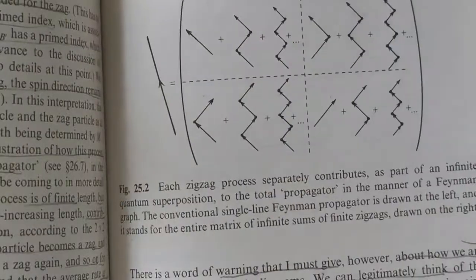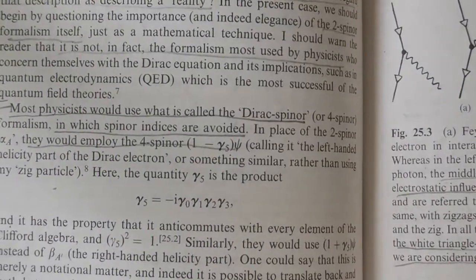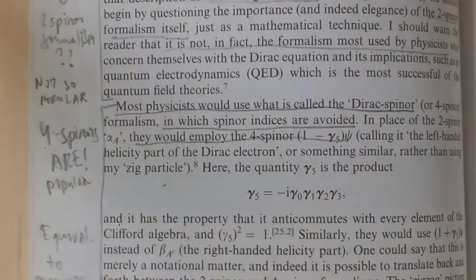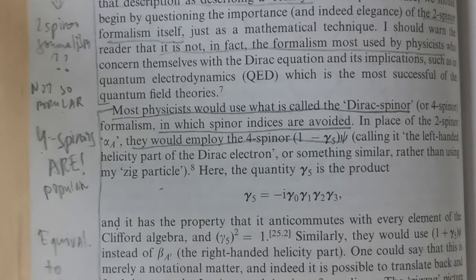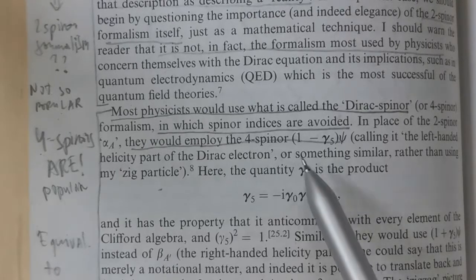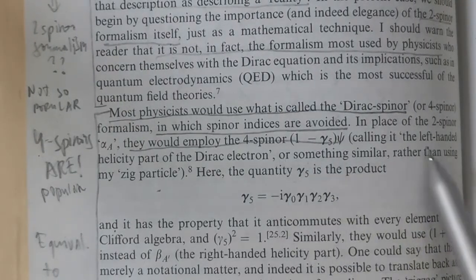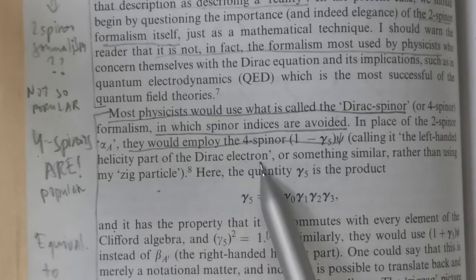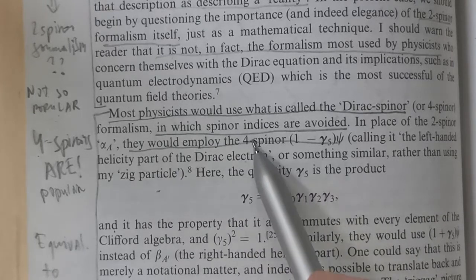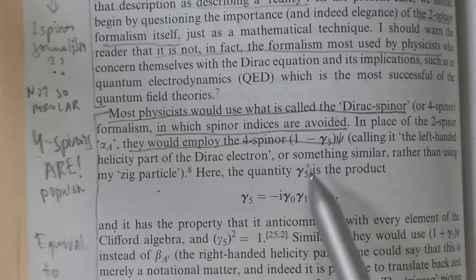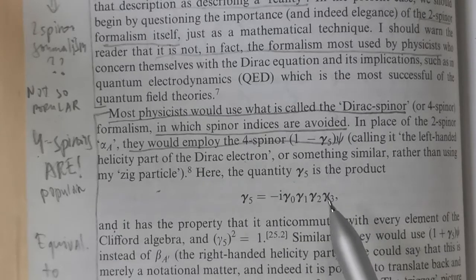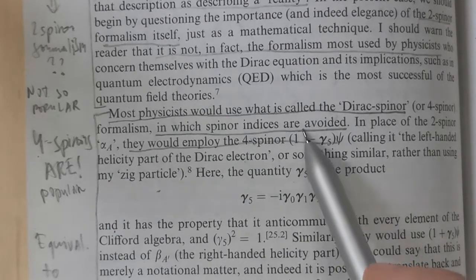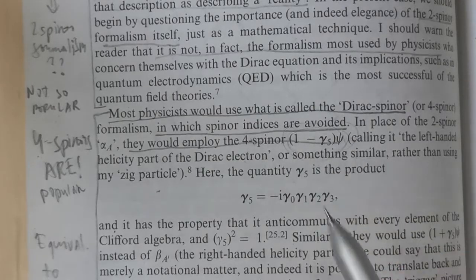Penrose also tells us here that usually in physics people either do not know or do not use the two-spinor representation. Usually they use what is called the left-handed helicity part of the Dirac spinor, and they use that special gamma 5 here, which is minus i times all the gamma matrices multiplied onto each other. So it's the projector we have seen in Chris's lecture on spinors.